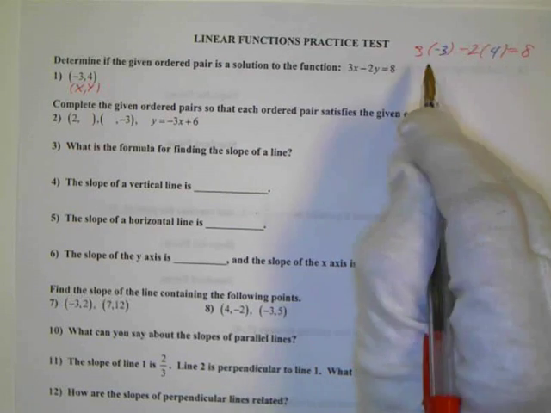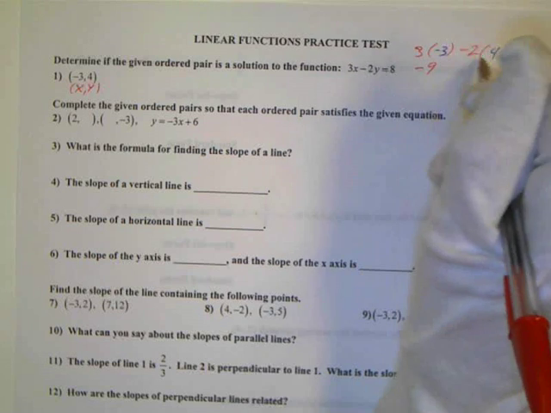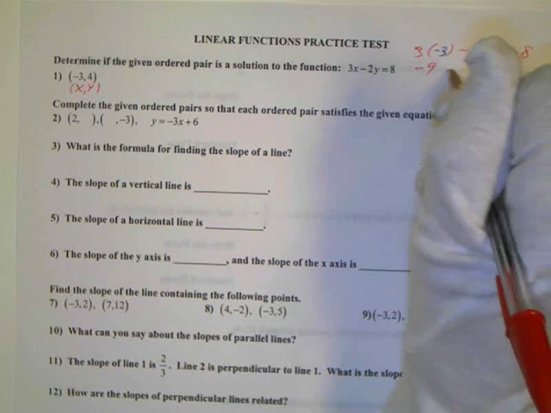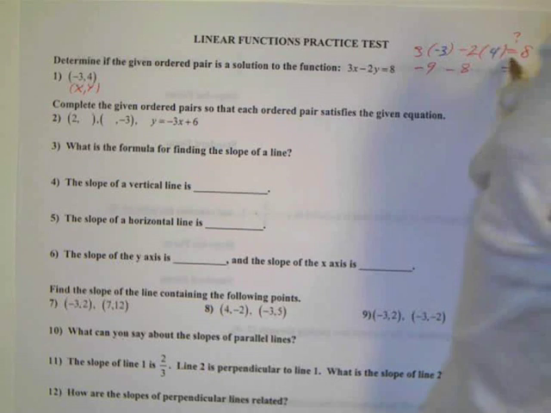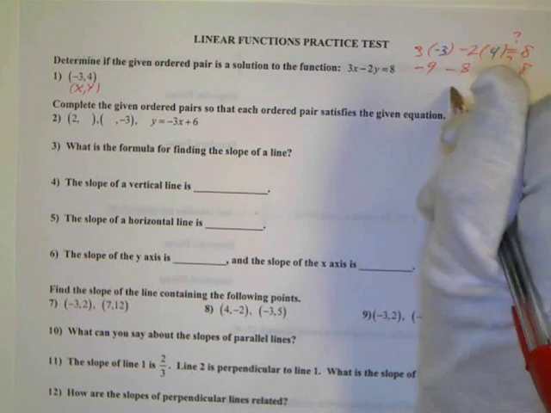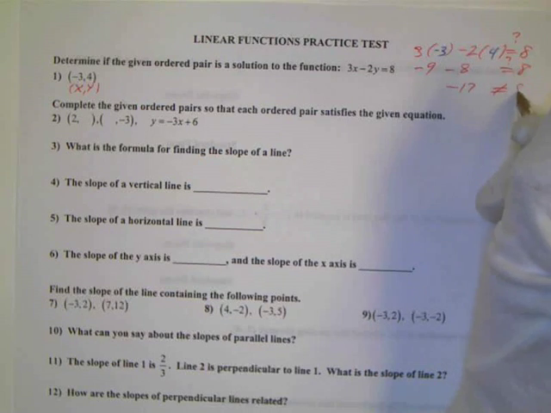Is that true? So 3 times -3 is -9. And minus 2 times 4 is -8. We can put a little question mark here. Does that equal 8? Well, that's -17, and that does not equal 8. So no.